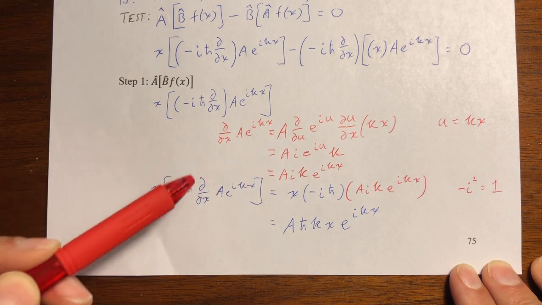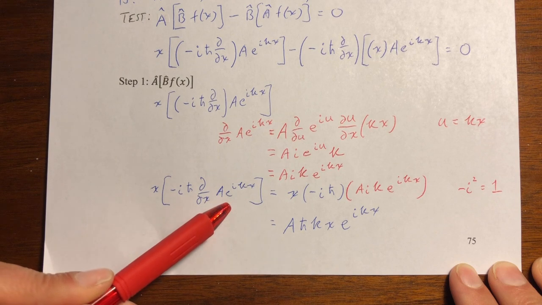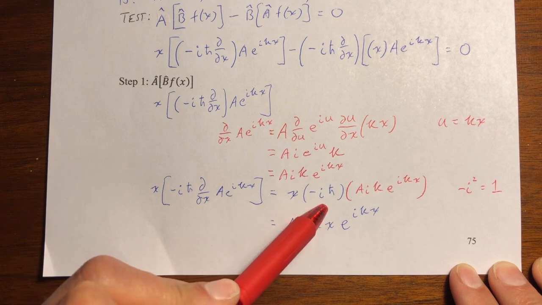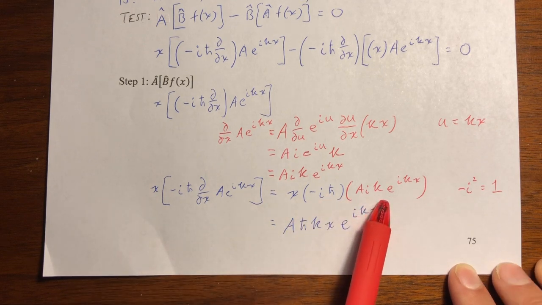Now let's plug that in for our expression of A acting on B acting on the wave function. So this will be equal to position operator x times what's left of the momentum operator, our constants negative i times h bar, times the partial derivative with respect to x of the wave function, which we just solved, to be equal to A times i times k times e raised to the i kx.